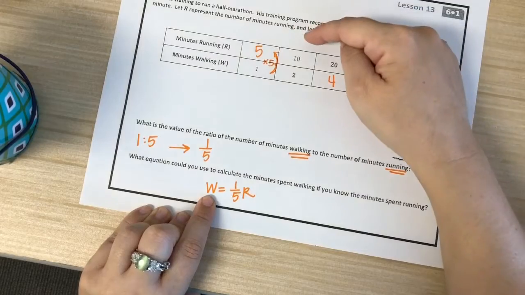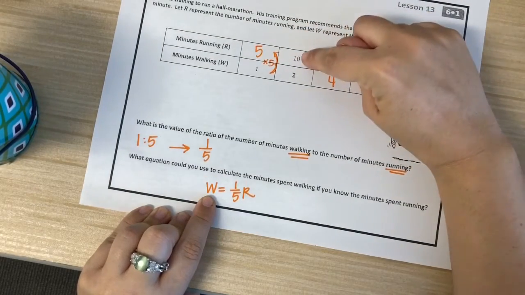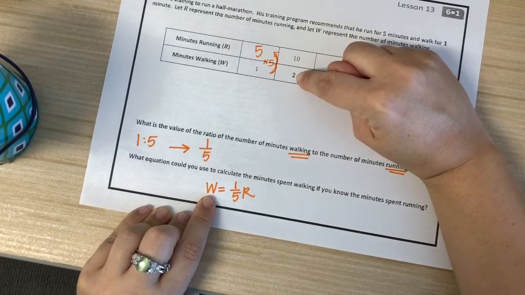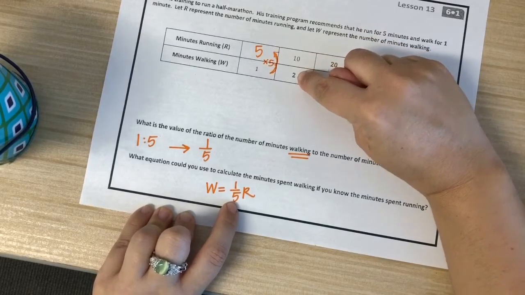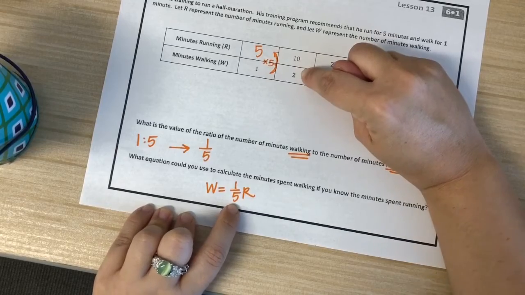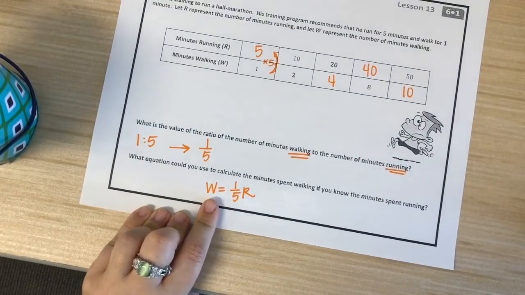So that's what I was talking about up here. If I know how many minutes I spent running, like 10, I recognize that I divide by 5 or multiply by 1/5. So I take whatever this number is for running, like 10, multiply by 1/5, and that will give me how many minutes walking.